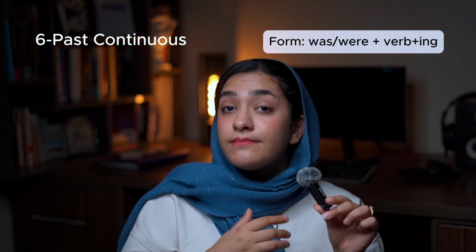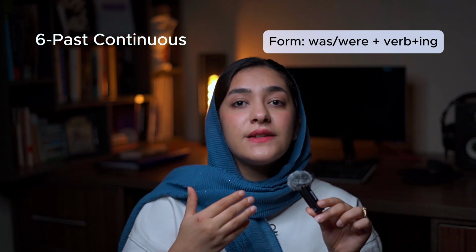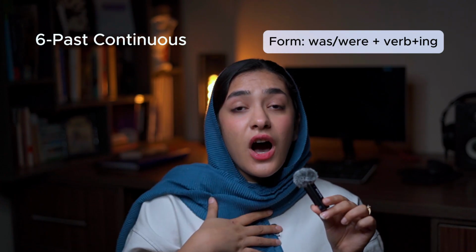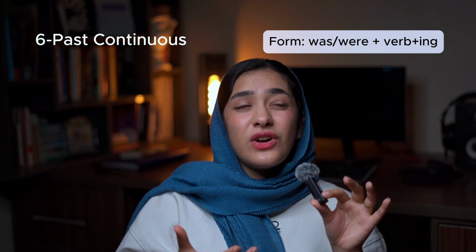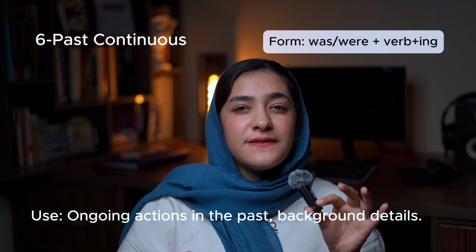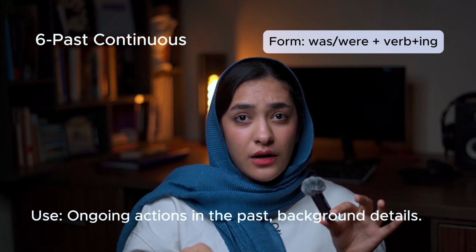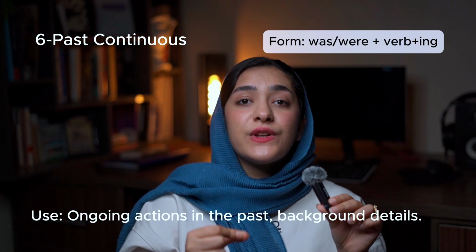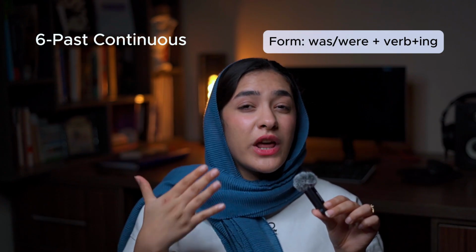Subject plus to be verbs in the past, was, were, and plus verb ing, like I was drinking tea. And this tense usually talks about ongoing actions in the past and usually gives us background details, like I was walking when you called. He was sleeping when I came home. He was sleeping when I called.